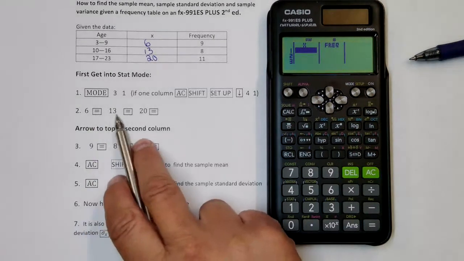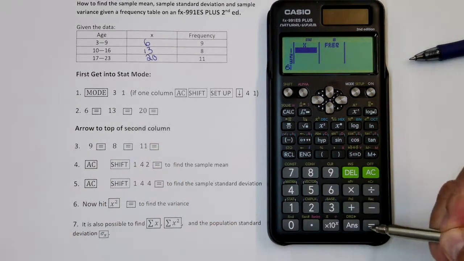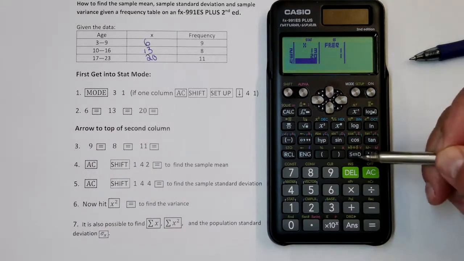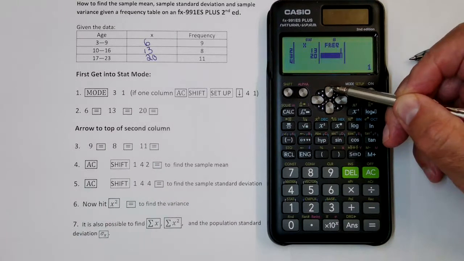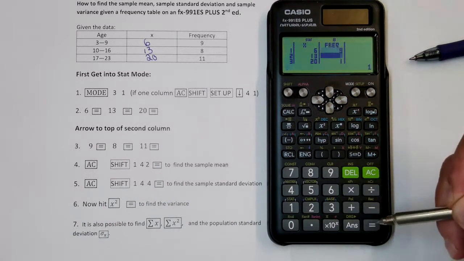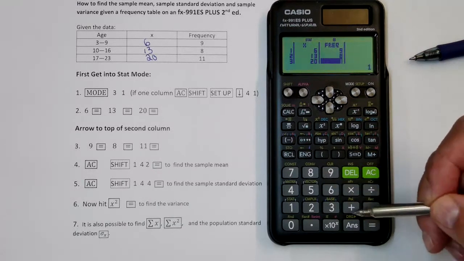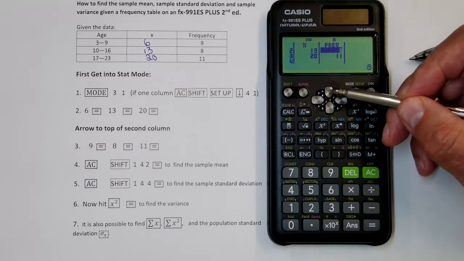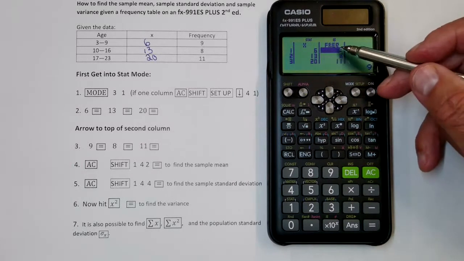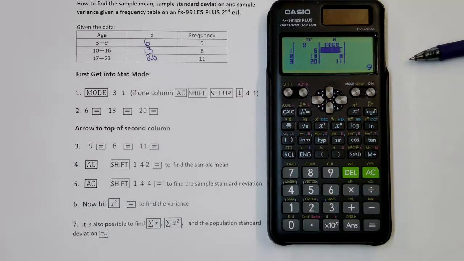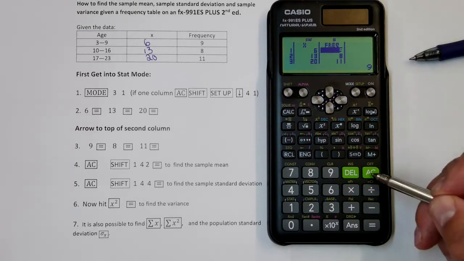So now I just hit 6 equal, 13 equal, 20 equal. And now by using my arrow key, I can go up to number 1, next to 6 is 9, equals, 8 equals, 11 equals. So now if I use my up arrow button, I can see that 6 has 9 values, 13 has 8 values, and 20 has 11 values. Now I need to figure out what the sample mean, et cetera, are. And that's what I'll do.